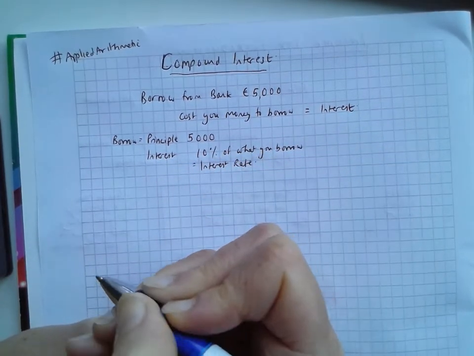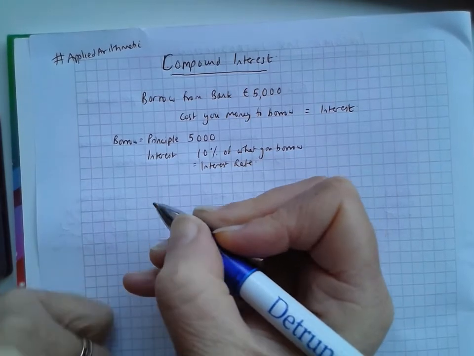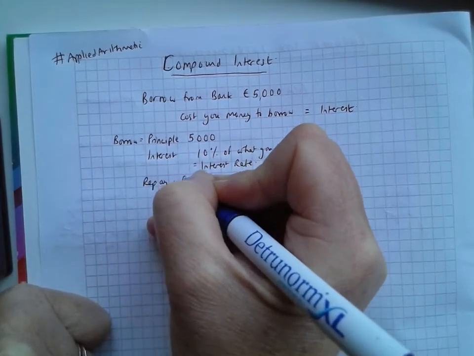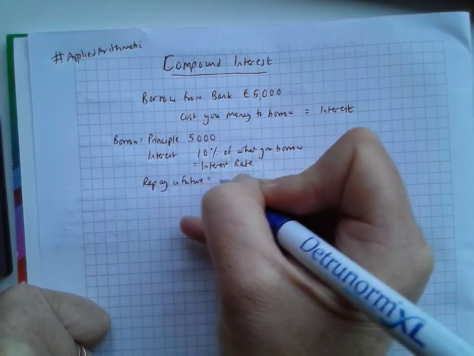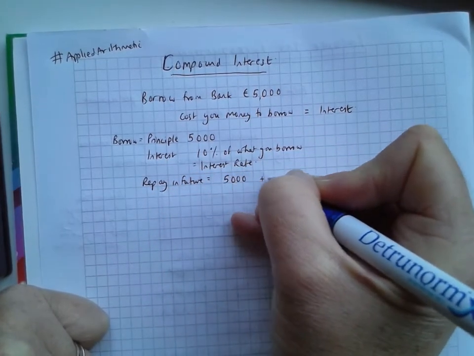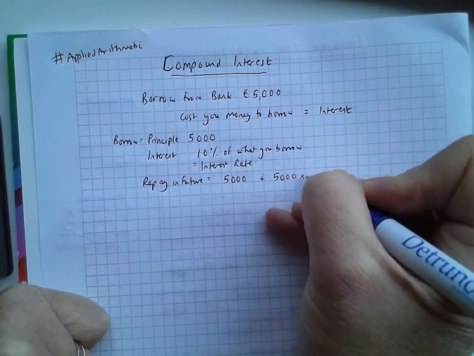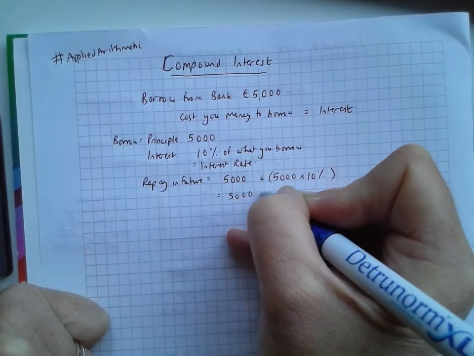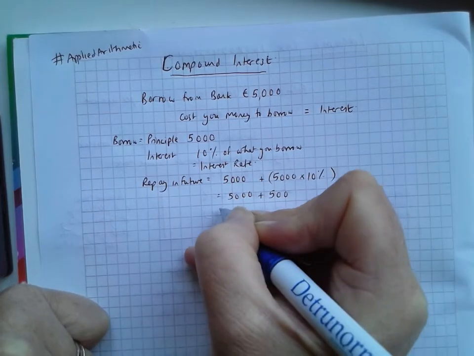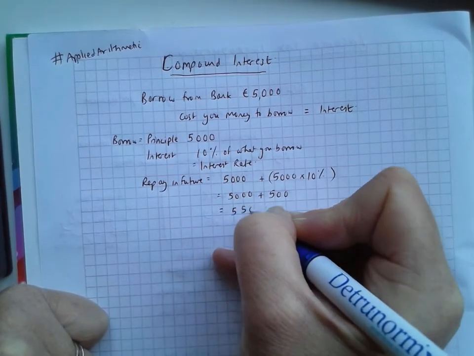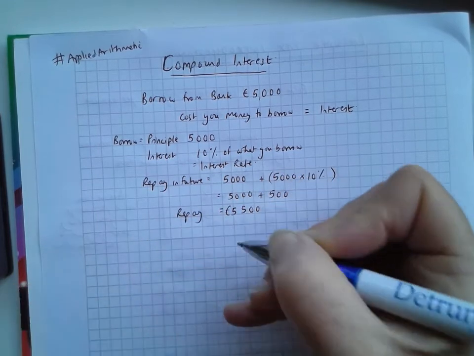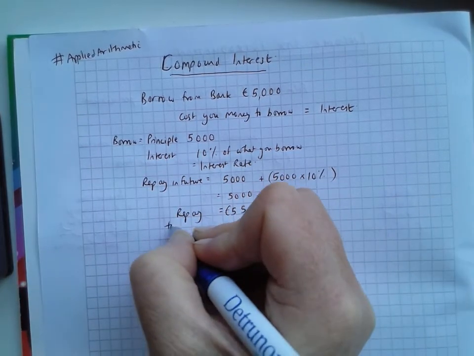So what you'll have to repay in the future is €5,000 plus €5,000 times 10%. Altogether, for borrowing this money, you pay back €5,000 plus 500, so you're going to repay the bank €5,500.